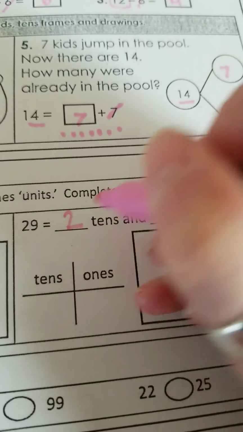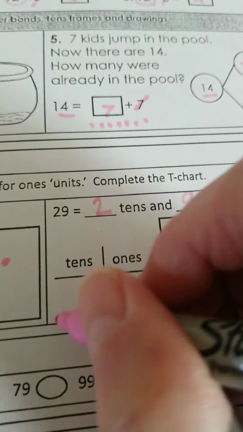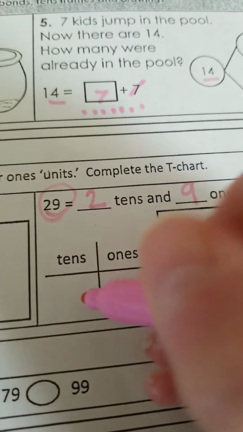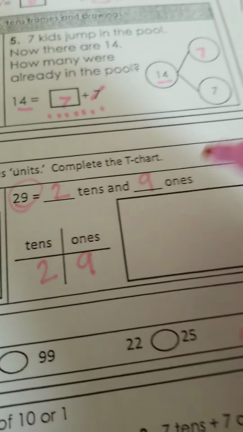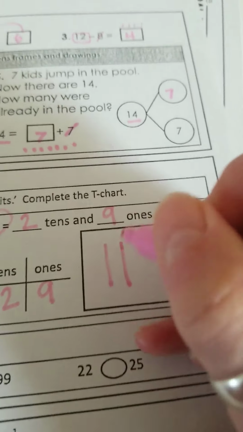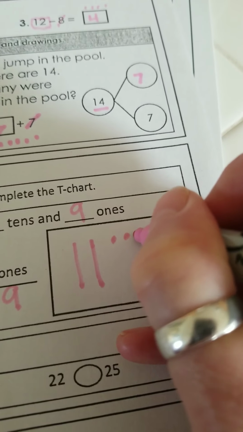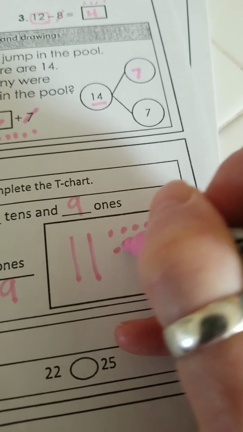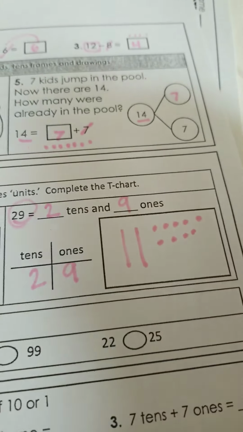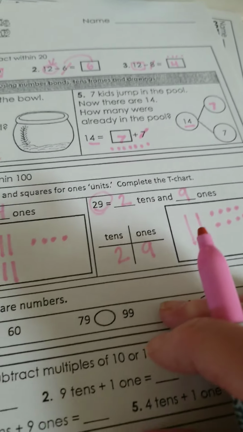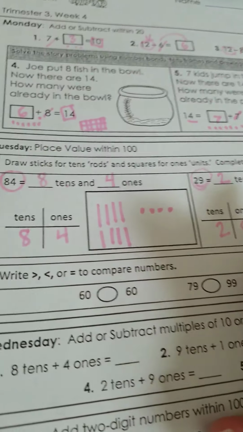29 has got 2 tens and 9 ones. This is the number I'm making. 2 tens and 9 ones. So we have 2 tens. And then 1, 2, 3, 4, 5, 6, 7, 8, 9. And again, organized pictures, not just dots all over the place.